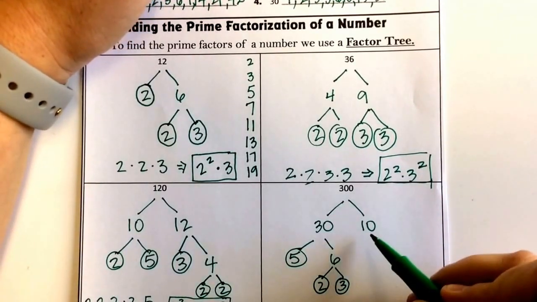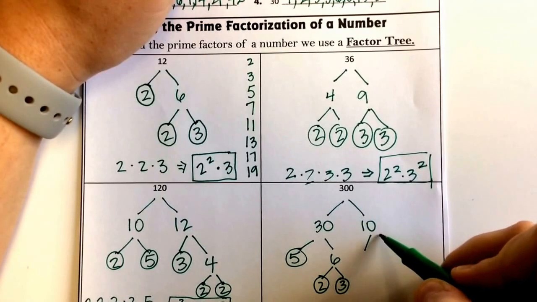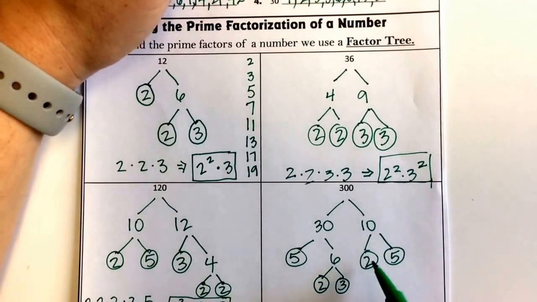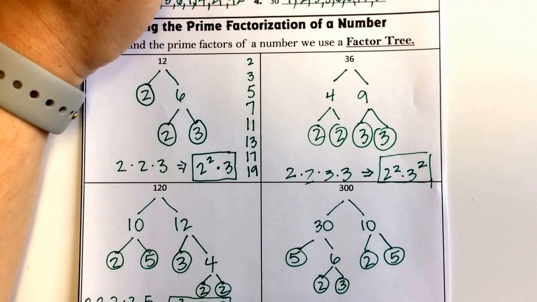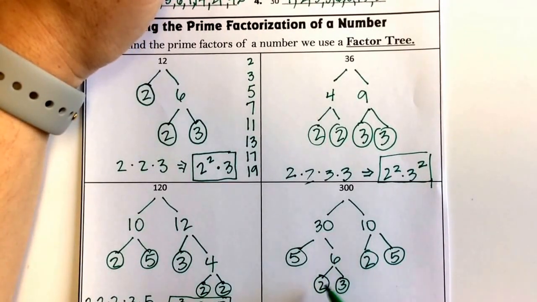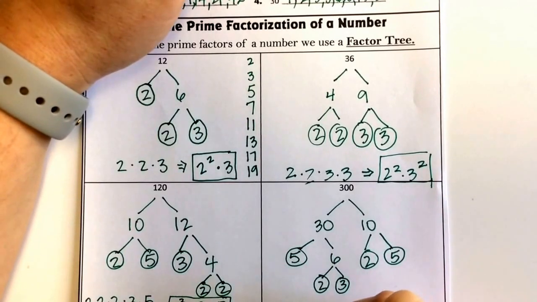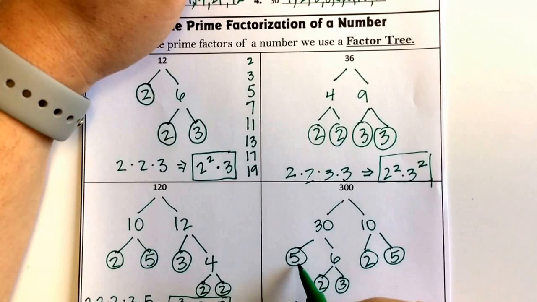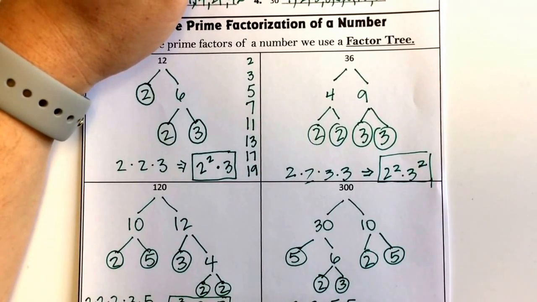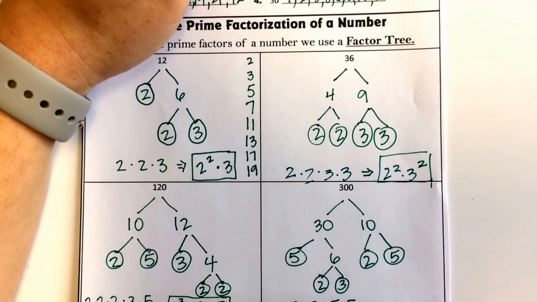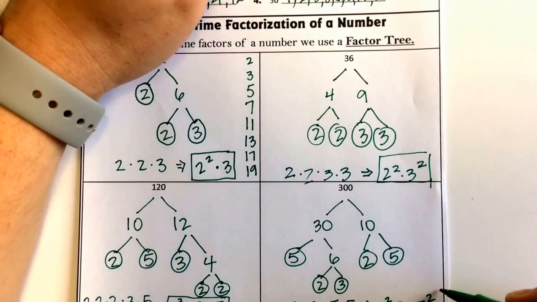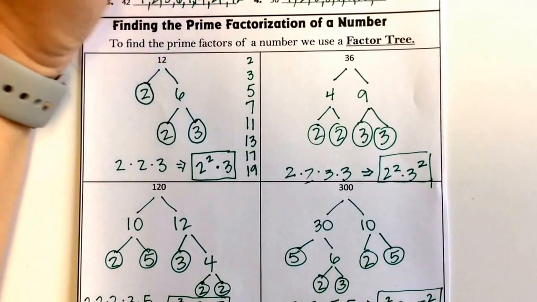I have to come back up to the 10 and branch off of it. So 10 becomes 2 times 5. Both of those are prime. And so I'm going to write my prime factorization, again, in order from least to greatest. So I'm going to put my 2's together. 2 times 2 times 3 times 5 times 5. And again, using exponents, we get 2 squared times 3 times 5 squared. And that's your prime factorization of 300.